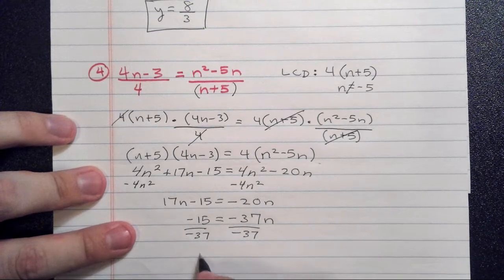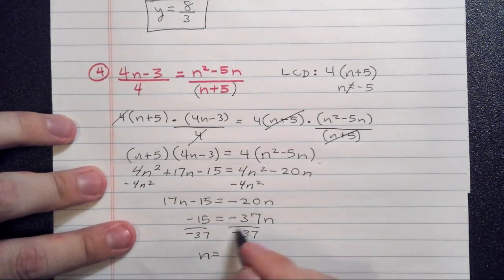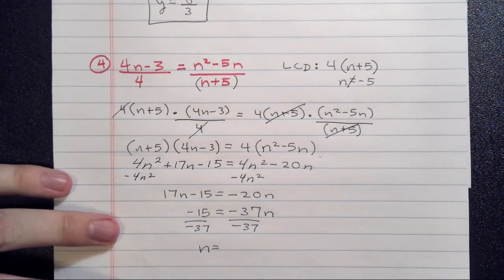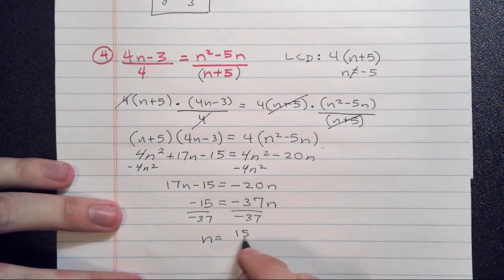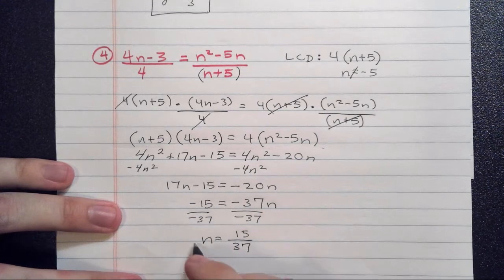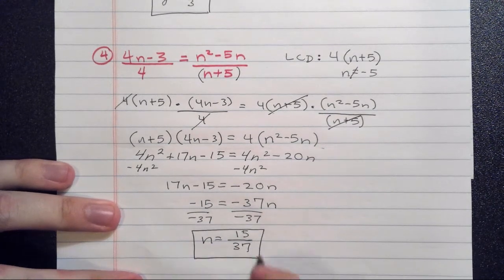So what does that leave me with? This, of course, is 1. That's why I divided by negative 37. Negative 15 divided by negative 37, well, two negative numbers, again, their quotient is positive. So n is 15 over 37.